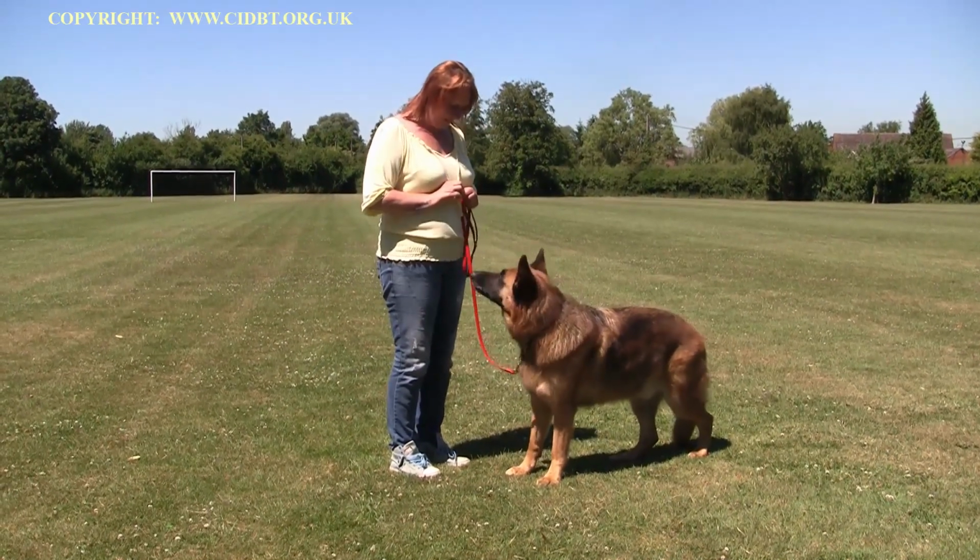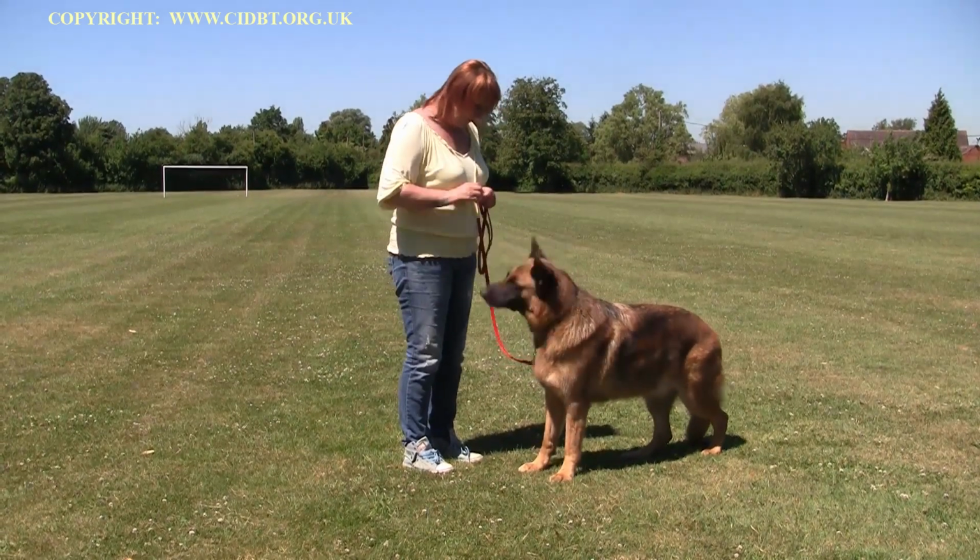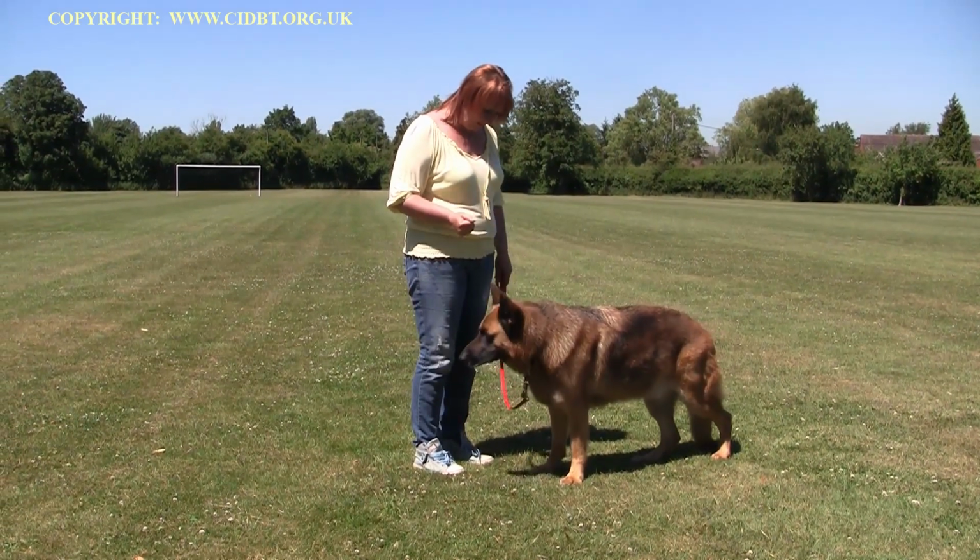Yes. So then you can start to reward in other ways, such as play and praise. So that's a fairly concise description of classical operant conditioning and using marker words.